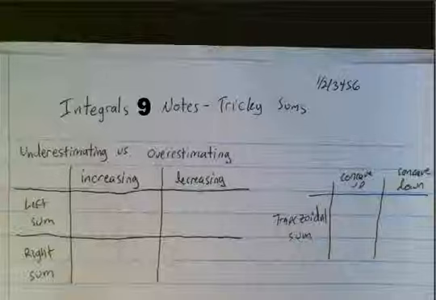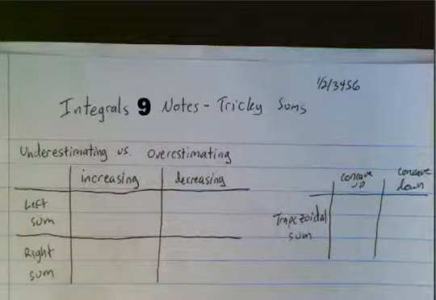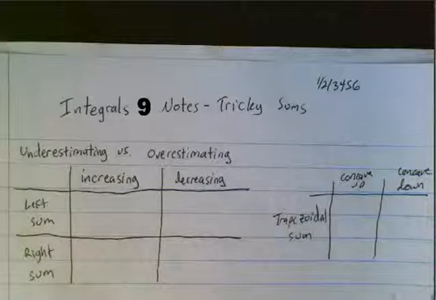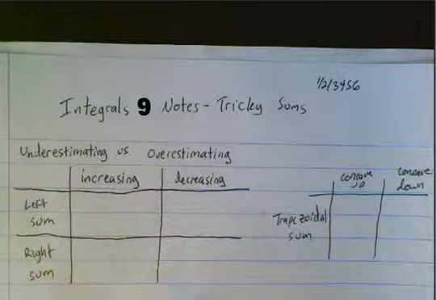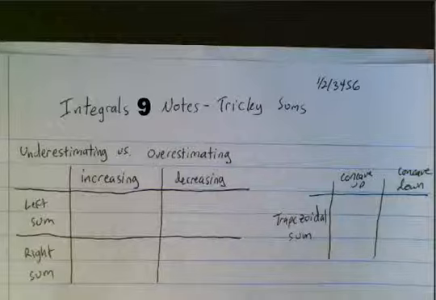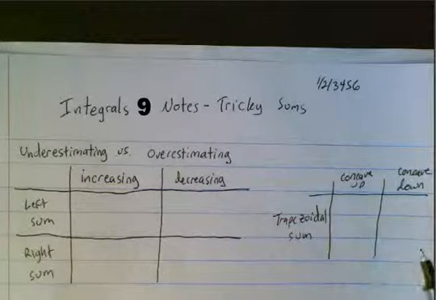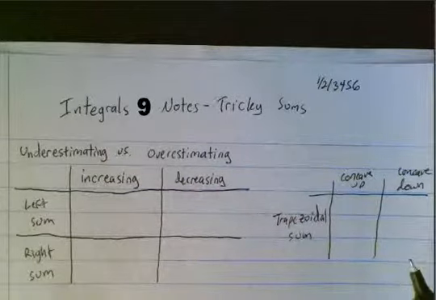The first thing we're going to need for this lesson is to really know well our underestimating versus overestimating charts. So right here where you have the left sum and the right sum, increasing, decreasing, try to fill in from memory what situations the left sum overestimates versus underestimates, and same for the right sum. Do the same thing with the trapezoidal sum as well.